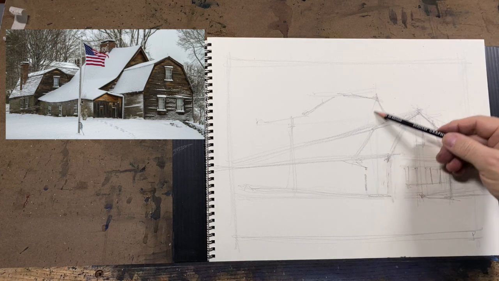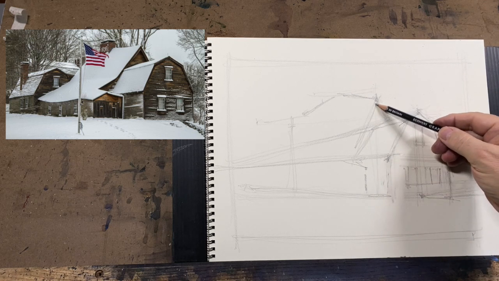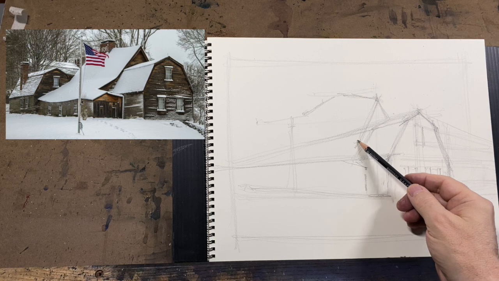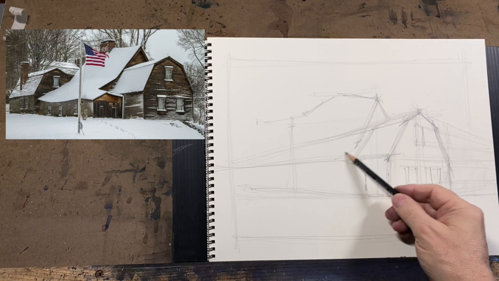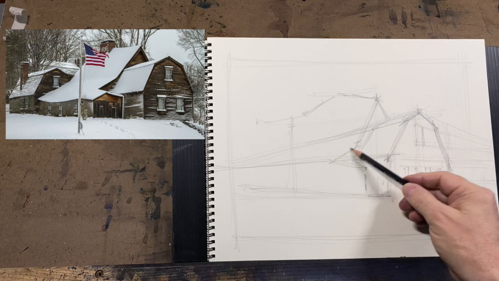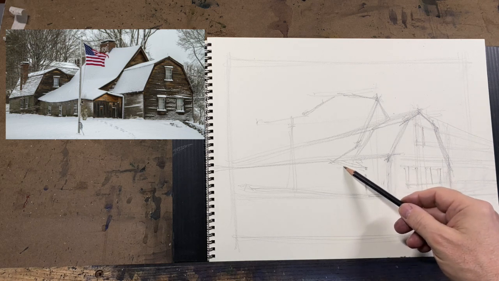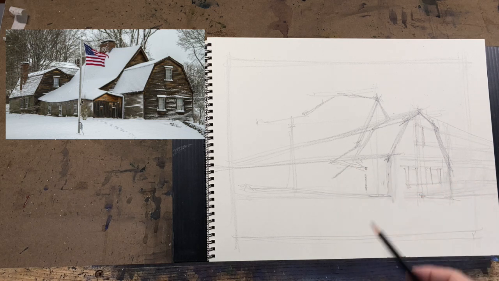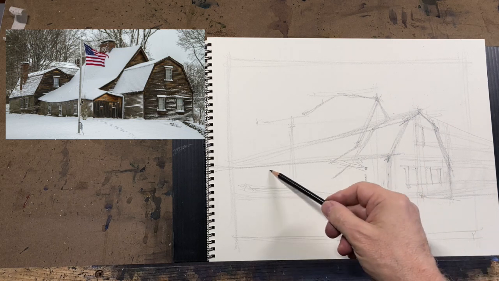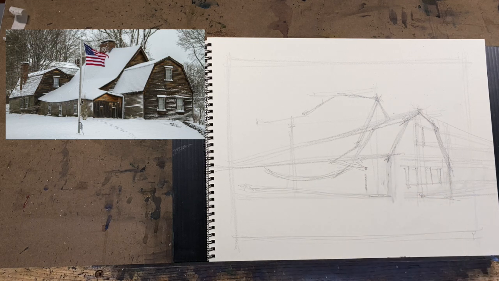Let's draw this line here. This is a little bit parallel. I don't know what this is, but it's interesting, isn't it? This roof line. And there's this big saggy part of it.